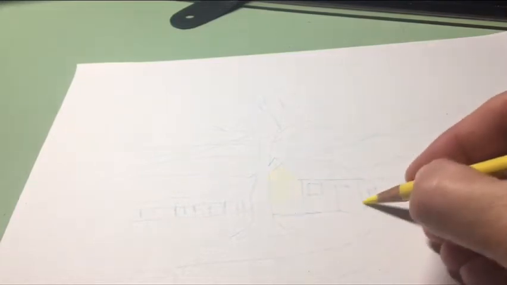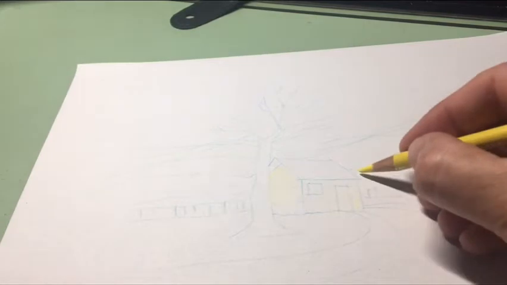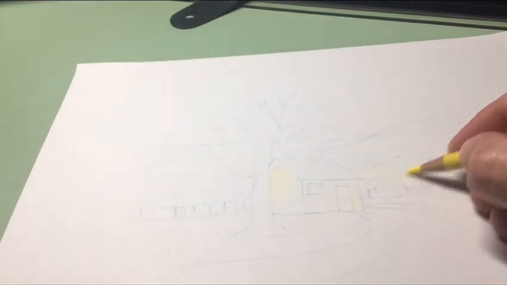But to start, I'm going to start off with my lightest color, which is yellow, and come in here and in a few places start to create a little bit of gradual value change in my building. Most of this is going to disappear in the end, but what it does is create a nice palette or an underlay for the rest of the drawing as you start building this up.